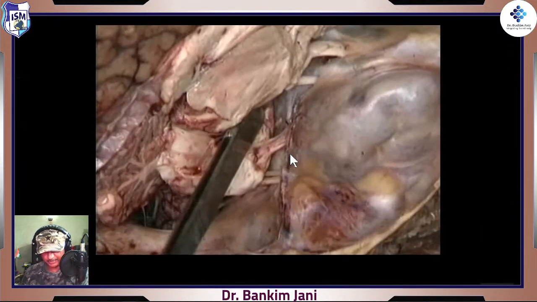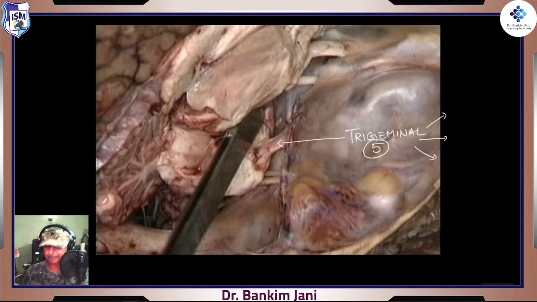Okay, let's see it in more detail. We have now pushed the pons and other structures aside once again so that we can see things clearly. Now, the first thing we watch for is the biggest nerve. This is the biggest nerve, so that's the queen nerve, the trigeminal, right? Let's draw it short. This is trigeminal, number 5.